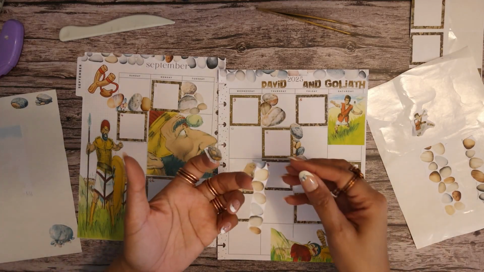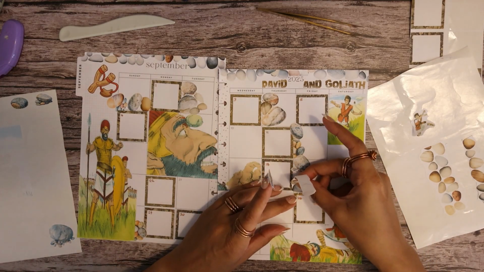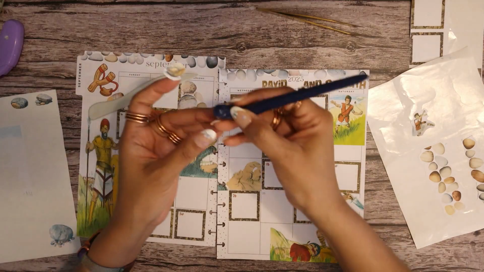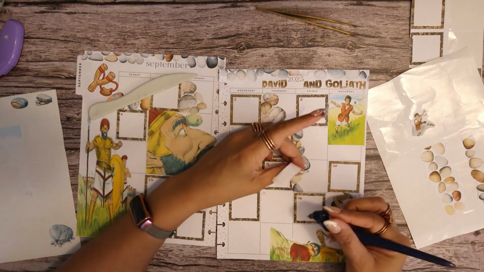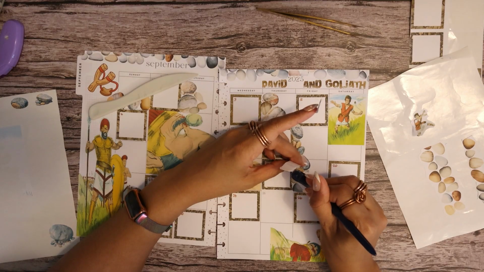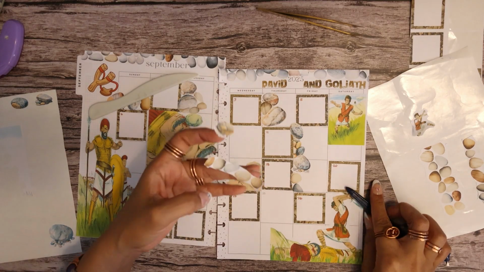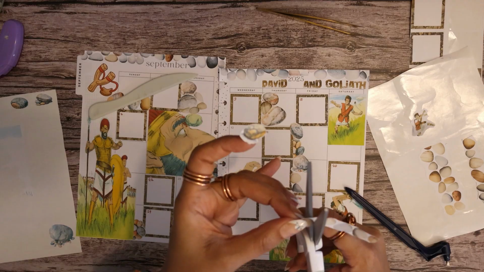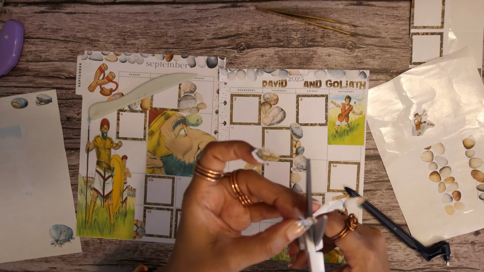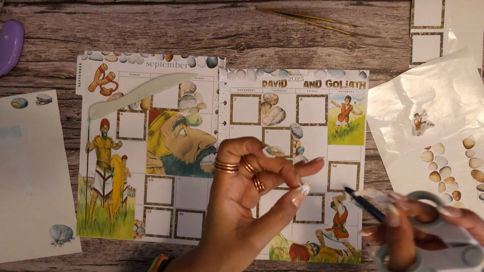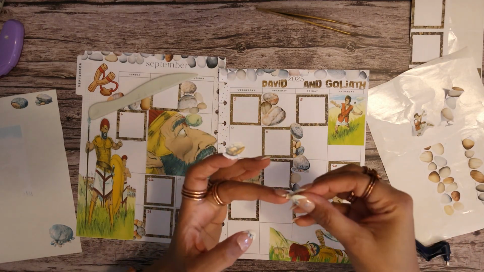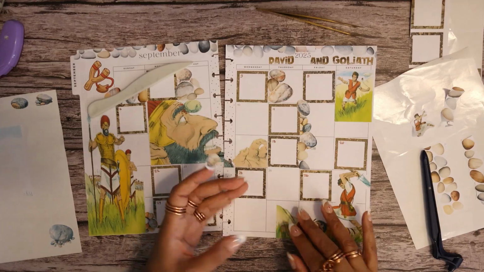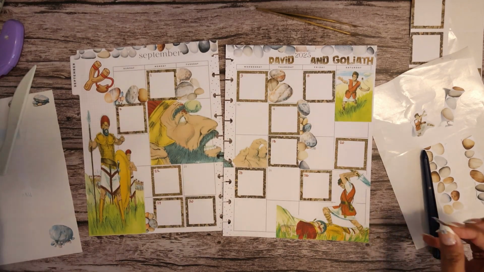Okay. I think I'm gonna cut around this one so I can just kind of fill in that gap. Like that. Okay, so I have those rocks stacked there. Now let's create maybe another mini stack over here.